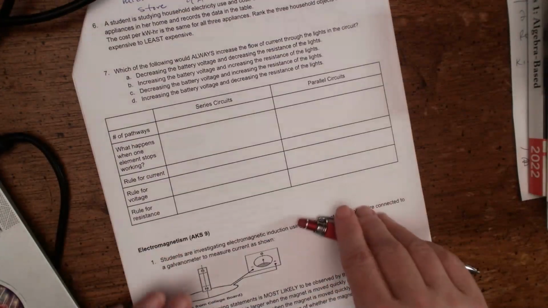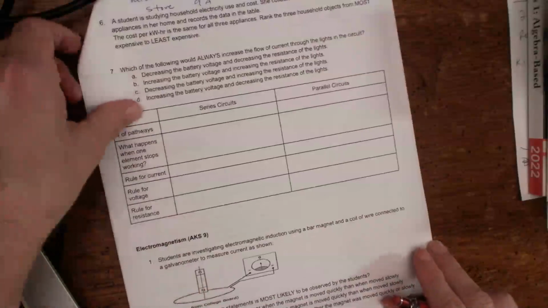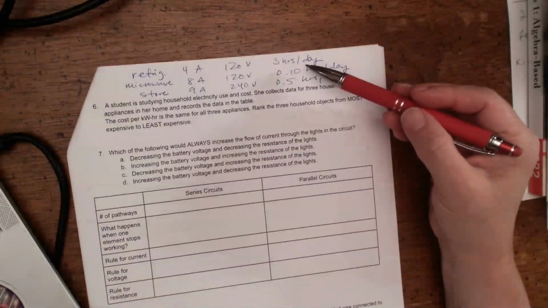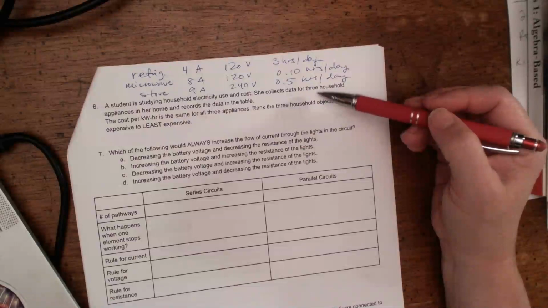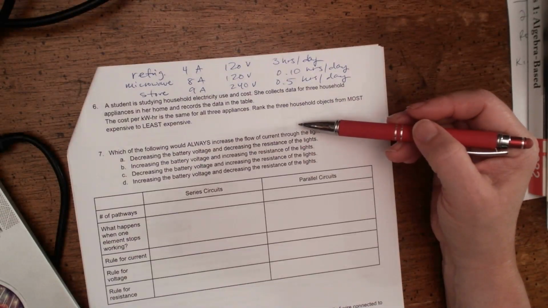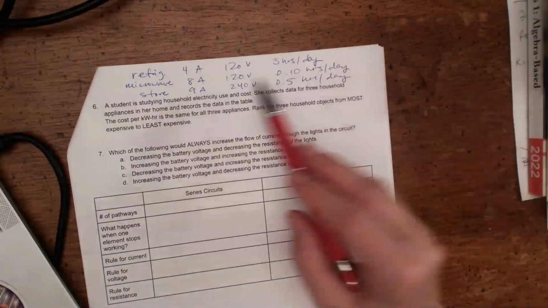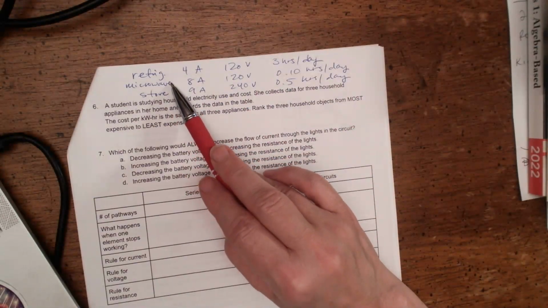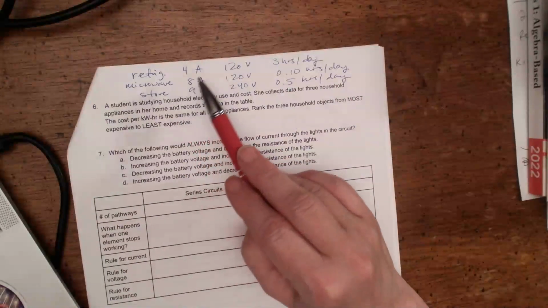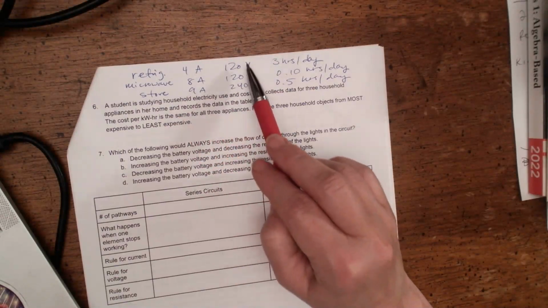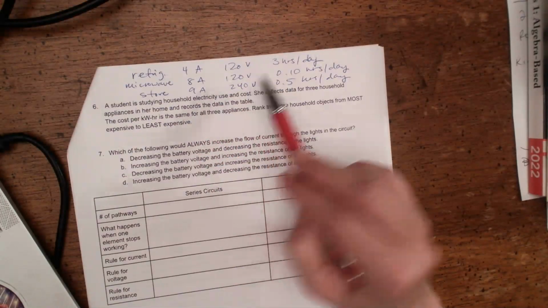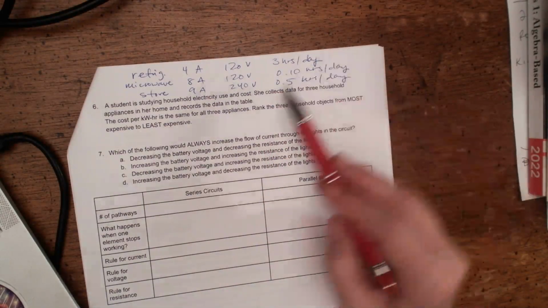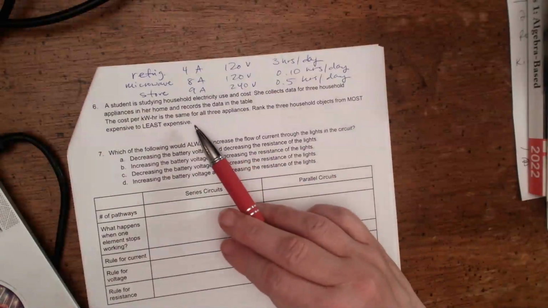Okay, so this is the second video on circuits. I don't know what happened to my data table here, but it didn't show up. So we've got three appliances, basically a refrigerator, microwave, and a stove, and we're given how much current and voltage each of them use and how long per day we're going to use them. And we want to rank them from most to least expensive.